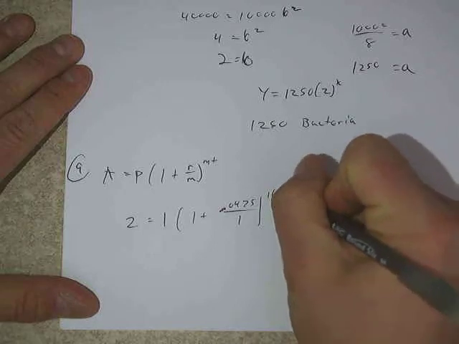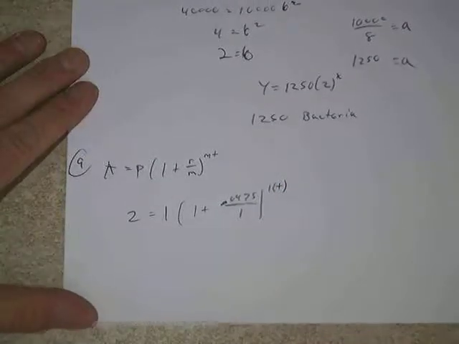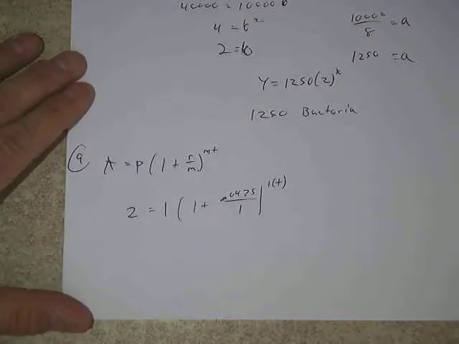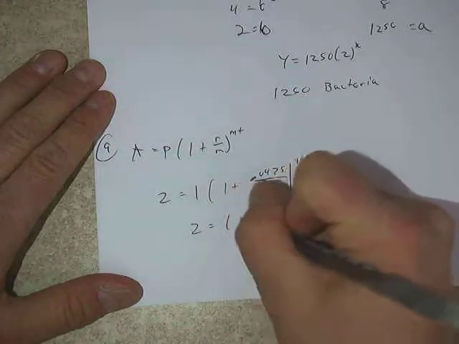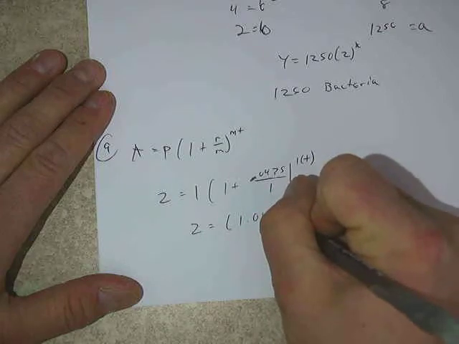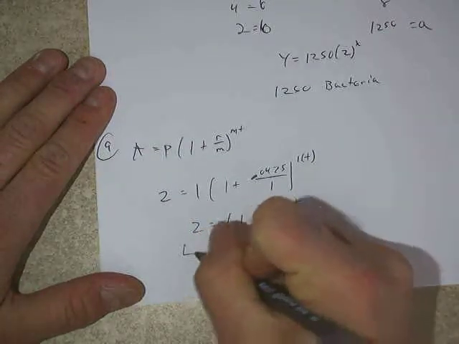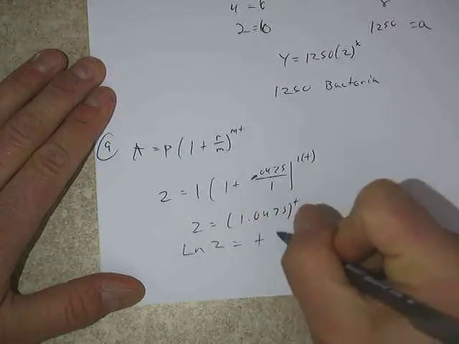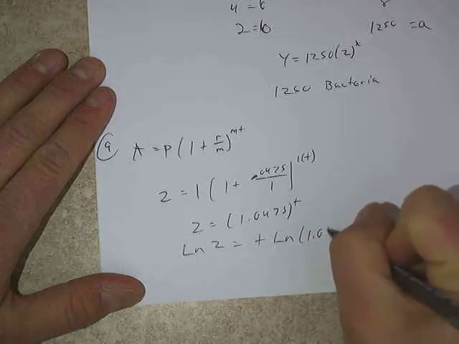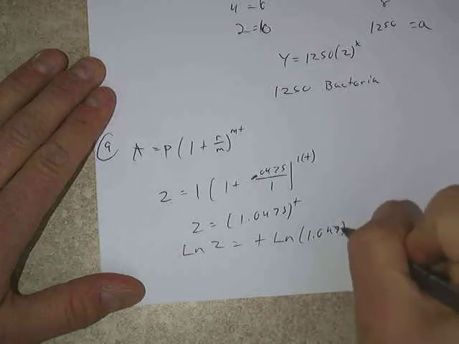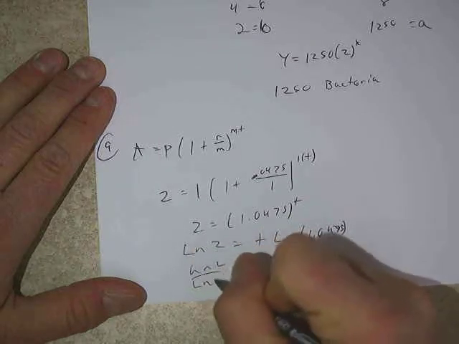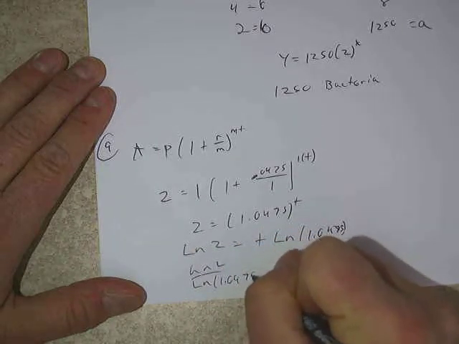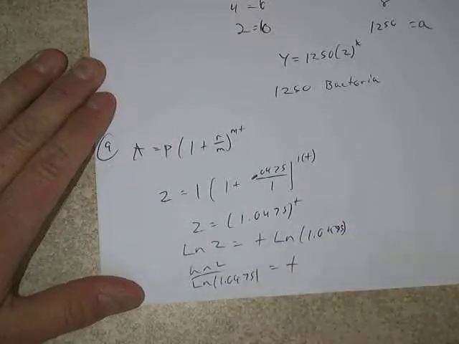compounding annually would just be 1, and then we'd have 1 times t here, and ultimately the t is what we're after here. We want to know how long it's going to take to go from 1 unit to 2 units. So the solving part here is just going to be 2 equals 1.0475 to the t. And if we do the natural log of both sides, we could bring the t out in front. And so if we do the division, natural log of 2 divided by natural log of 1.0475.